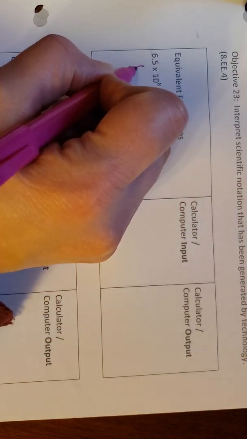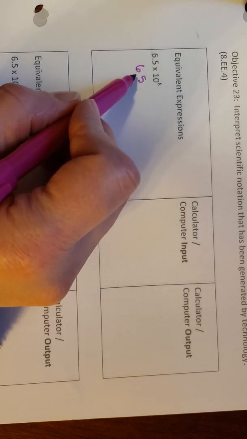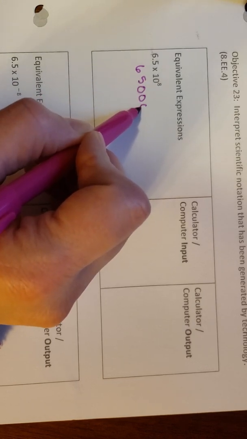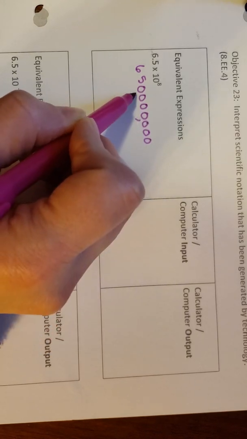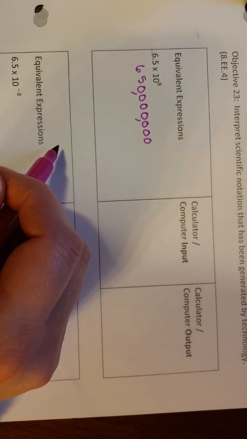So I have 6.5. I'm going to move this 10, no, 8 place values larger. It's a base 10. So 1, 2, 3, 4, 5, 6, 7, 8. 650 million is the equivalent, right?